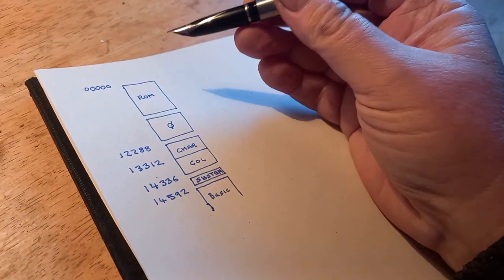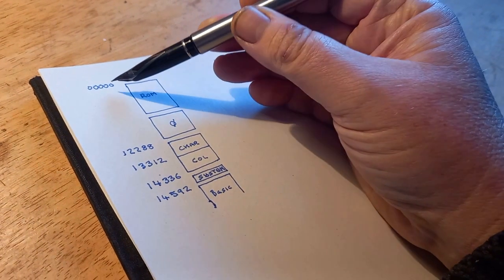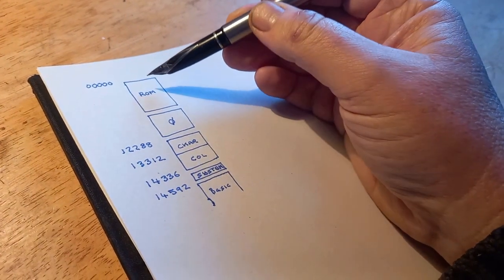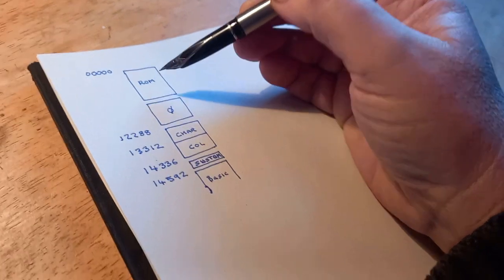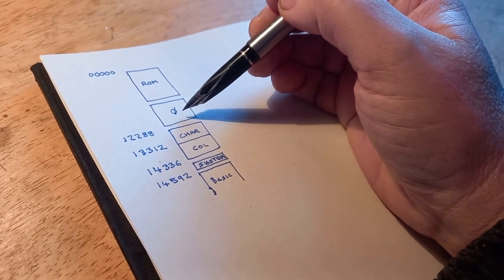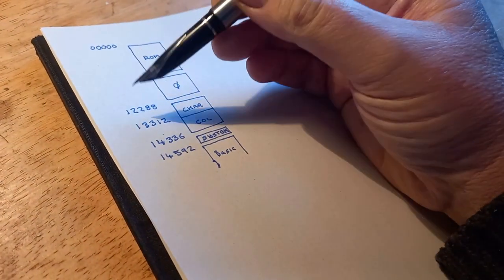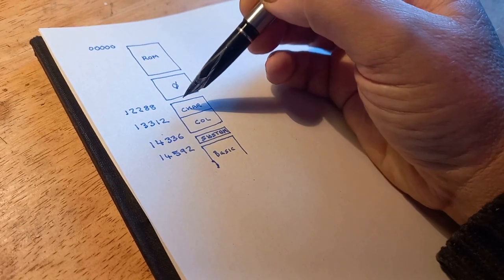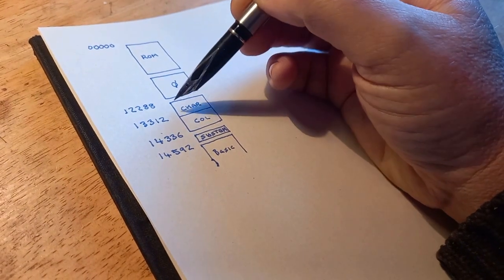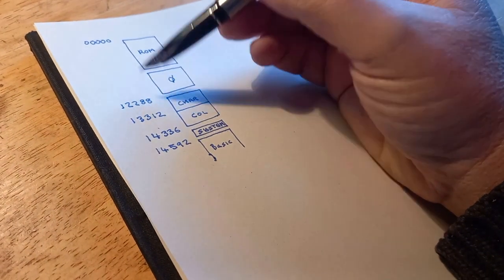Right, I'm just going to go through the memory of the Aquarius. It starts off obviously at 0, and the first 8K is the ROM. There's then a gap, which is where the extended BASIC goes if you insert that cartridge. And then the magic numbers are 12288. That's the start of the screen RAM. This is where the characters that appear on the screen are stored, from 12288.